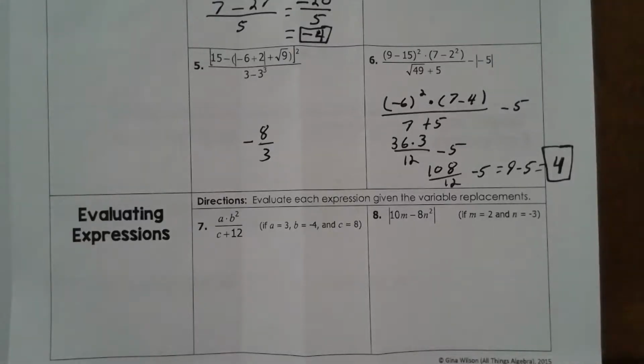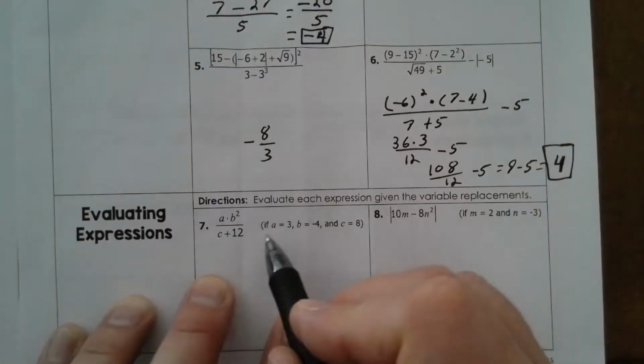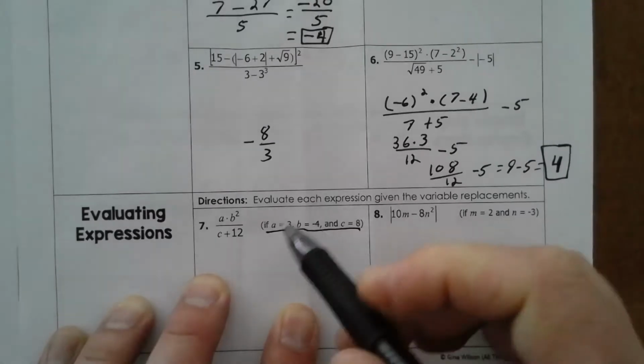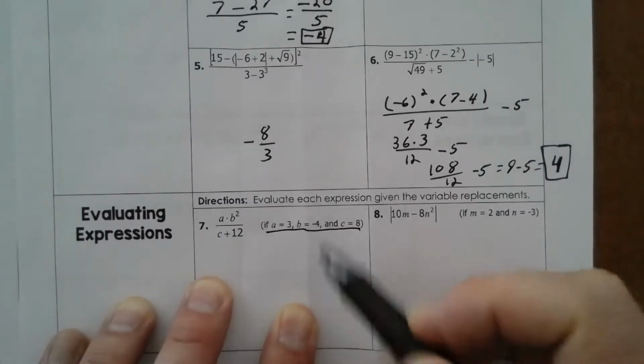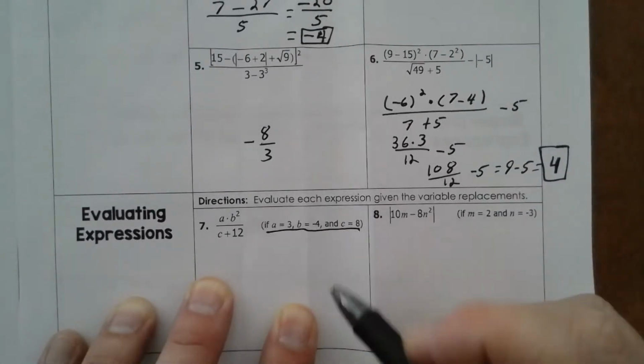All right, we're going to do evaluating expressions. Evaluate each expression given the variable replacement. So really the only thing that we're adding into this is the fact that now instead of numbers being here, I've got a bunch of letters. If you look over here to the right, it's saying A is equal to 3, B is equal to -4, C is equal to 8.